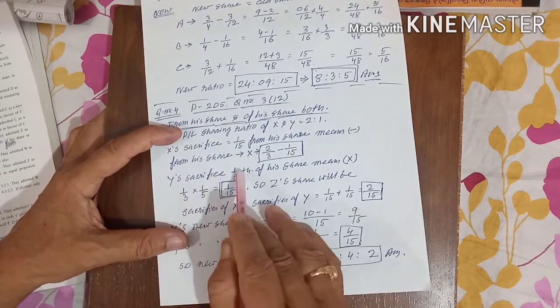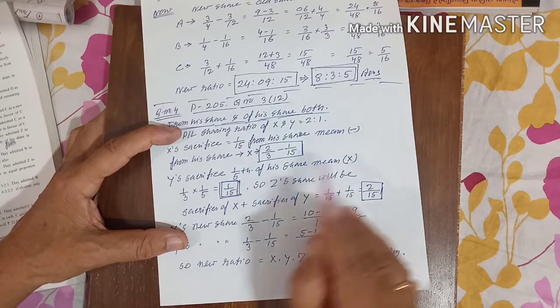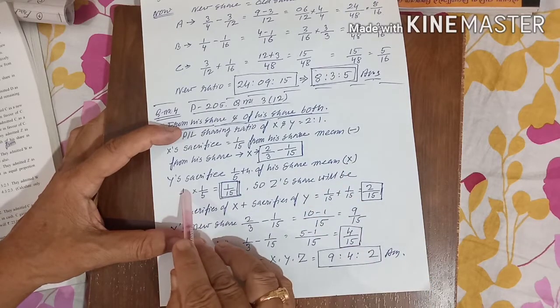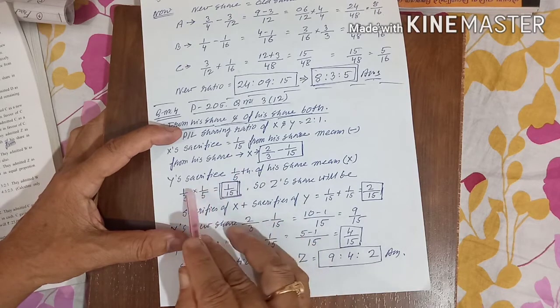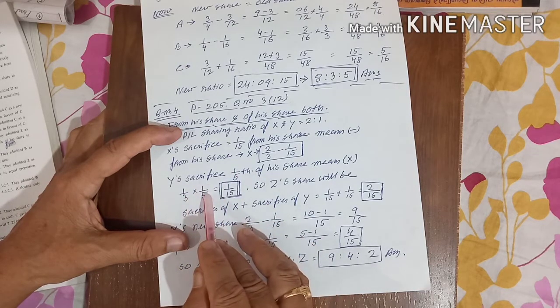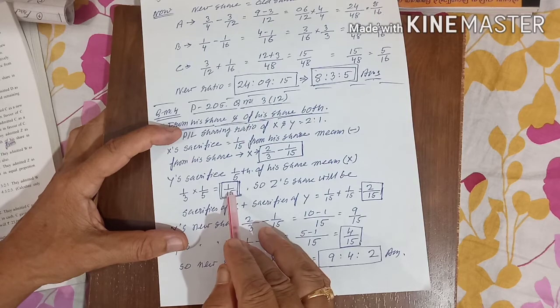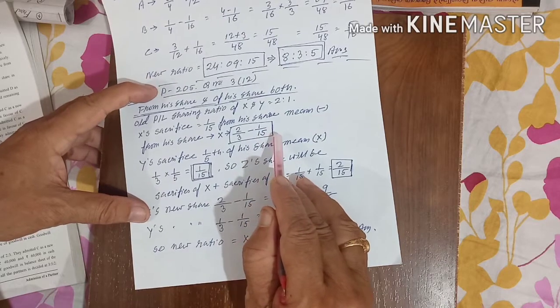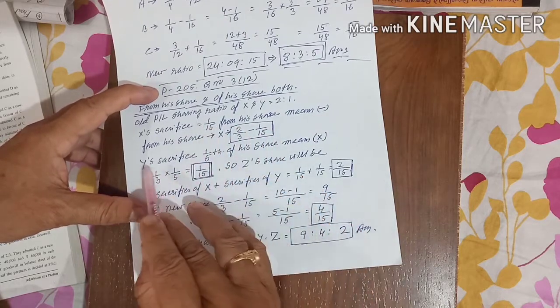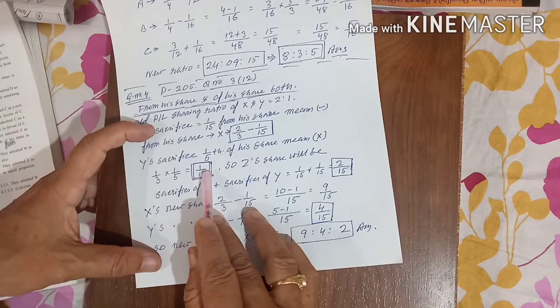And Y is giving 1/5 of its share. Y's share is how much? 1/3. Of itself means multiply. So 1 by 3 into 1 by 5, which comes to 1 by 15. Now you came to know who is giving how much. X is giving 1 by 15 and Y also is giving 1 by 15.